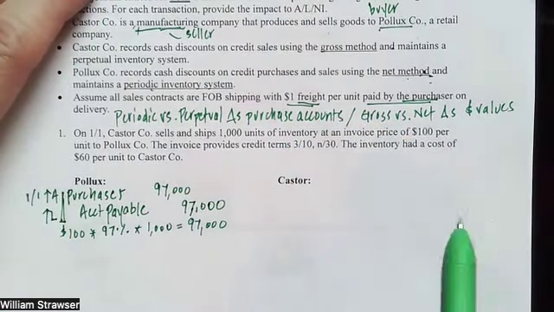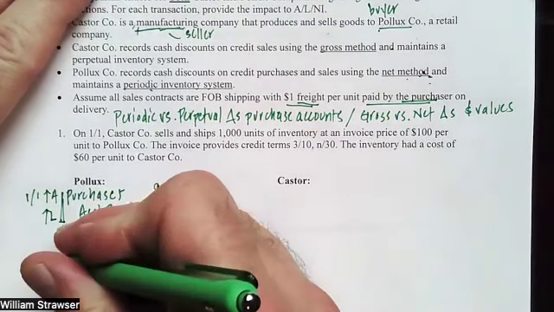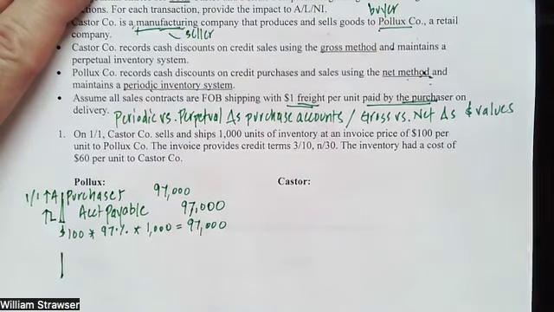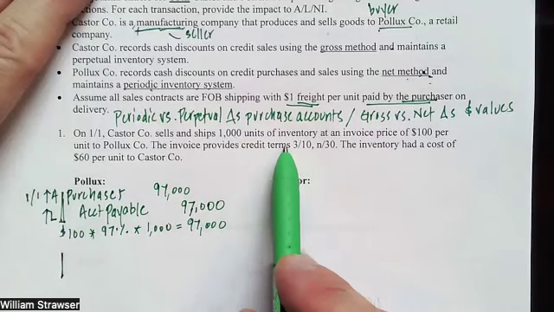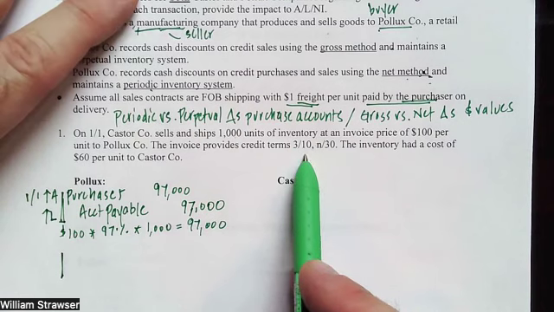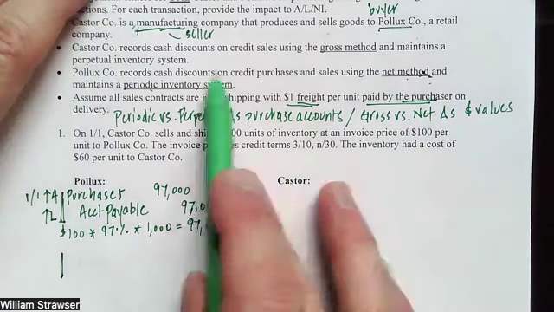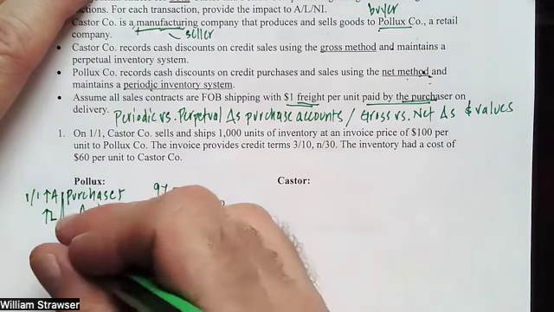We also have the freight coming in that we have to attend to. If we pay for shipping $1 per unit, we have 1,000 units. Don't ever tie discounts in with freight, because freight tends to go to third parties, not between Pollux and Castor. They aren't going to be the ones shipping things. They're going to hire someone else to ship for them.